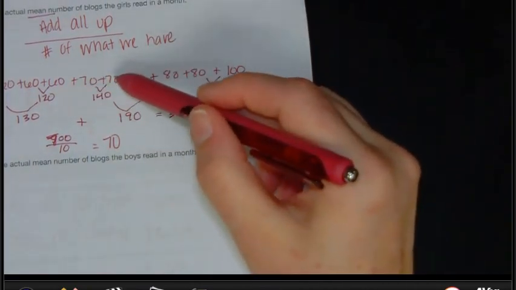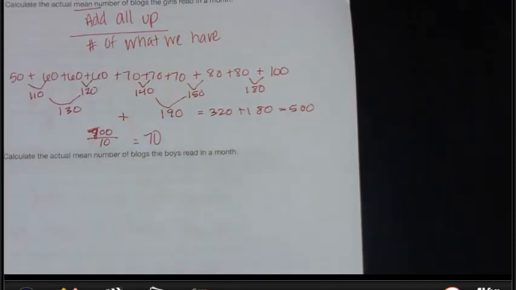I knew I was off somewhere. I'm trying to see where I messed up. 50 plus 60, 110. 60 plus 60, 120. 110 plus 120 plus 140. Oh, I messed up right here. It's supposed to be 230, and that's supposed to be 290. That's where I messed up.